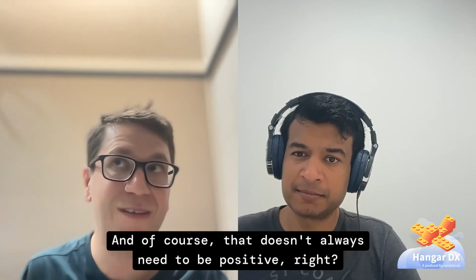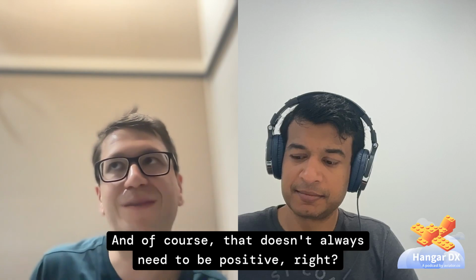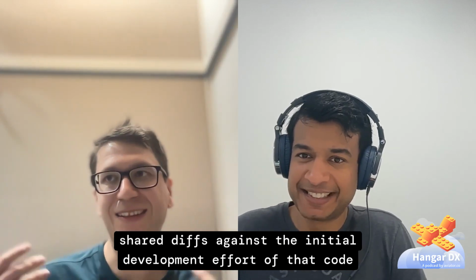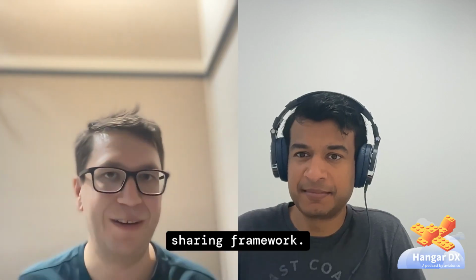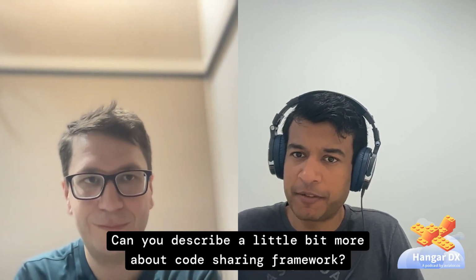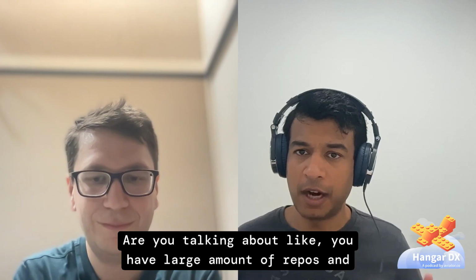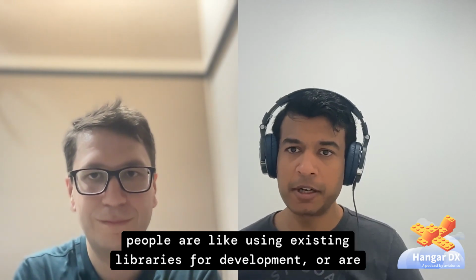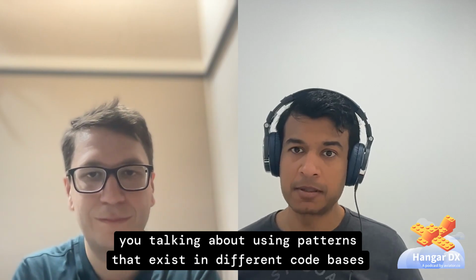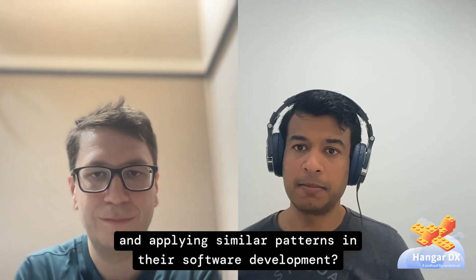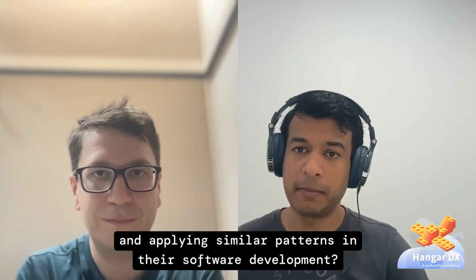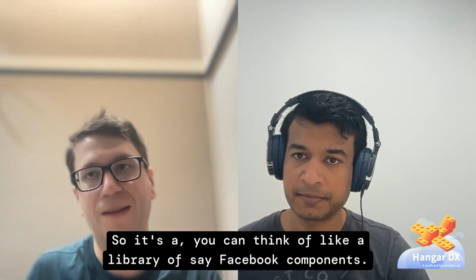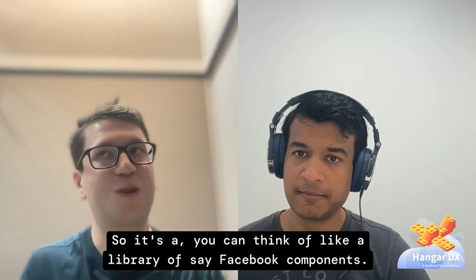And of course, that doesn't always need to be positive. Essentially, you would need to take the total sum of all of the code-shared diffs against the initial development effort of that code sharing framework. Can you describe a little more about the code sharing framework? Are you talking about a large number of repos where people use existing libraries for development, or about using patterns that exist in different code bases and applying similar patterns in their software development? It's really the first in this case. So you can think of a library of, say, Facebook components.